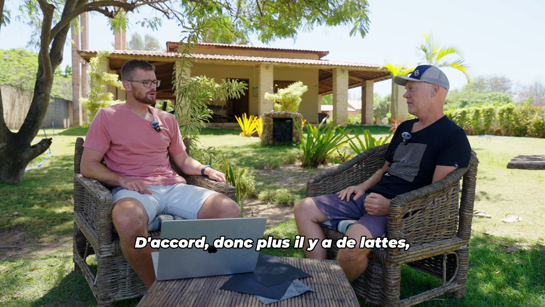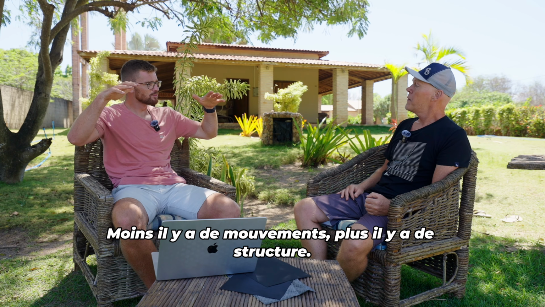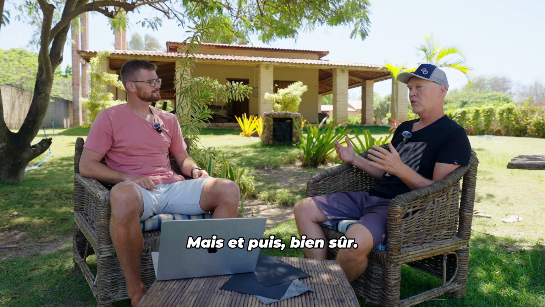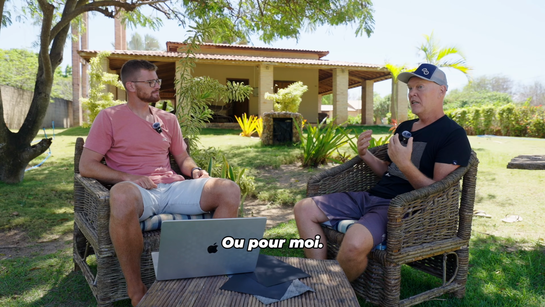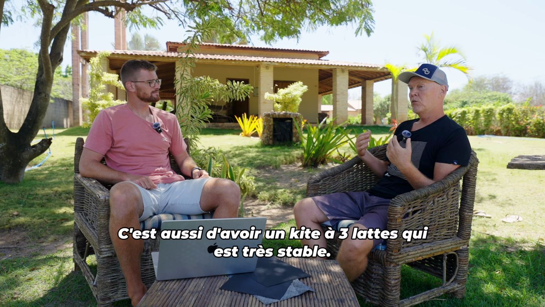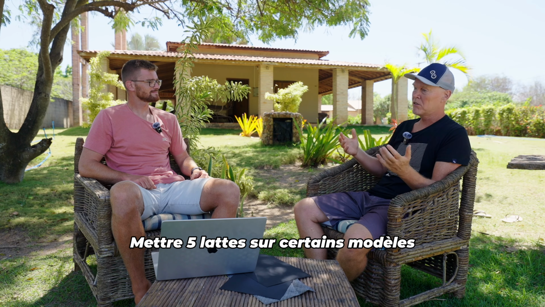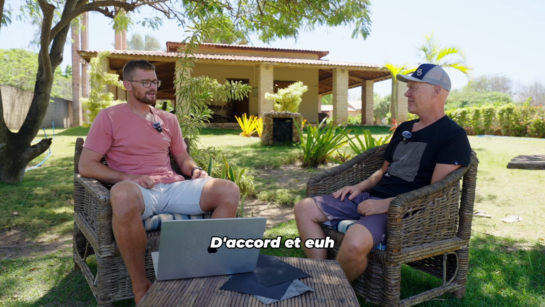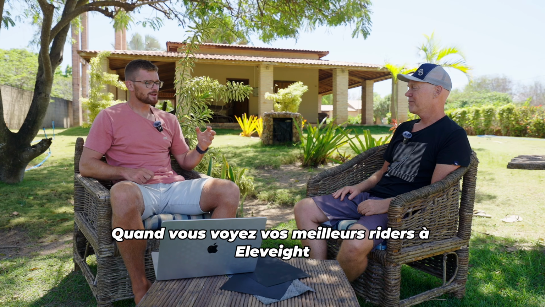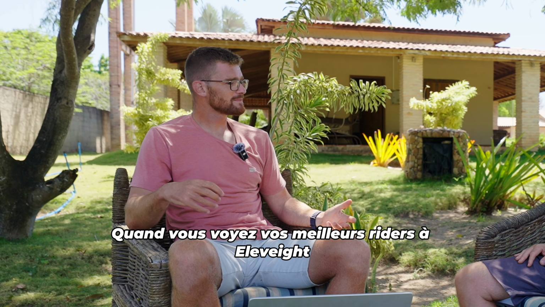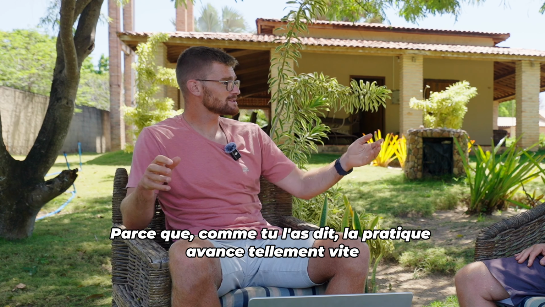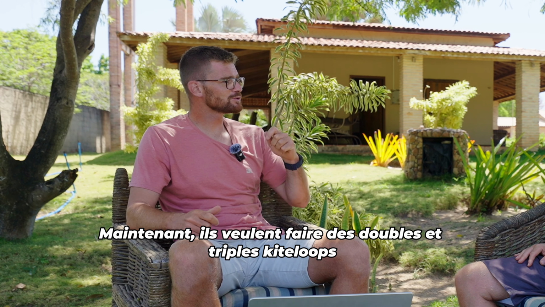All right. So the less movement, the more structure, the more stability, and you use the energy from the wind. Yeah. And of course, the goal for a designer, for me, is to also have a 3-strut kite very stable. But of course, there are limits. And when you go to 5 struts for certain models, then the 5-strut has an advantage. For example, your top bigger riders at Elevate are sometimes using the RS or the RS Plus, because as you say, the sport is moving so fast and now they want to do double, triple loops.